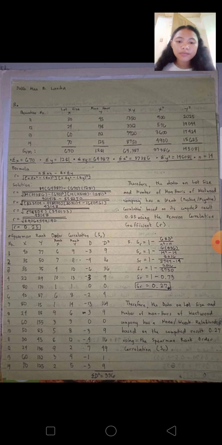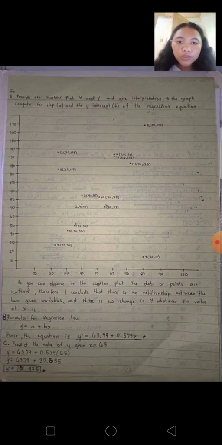So, after that, you can now do katong gipangayo. Ang una diri gipangayo sa test 2 kay provide the scatter plot. So scatter plot, mao ni ang scatter plot na to. As you can see, ang data sa atong table is scattered.